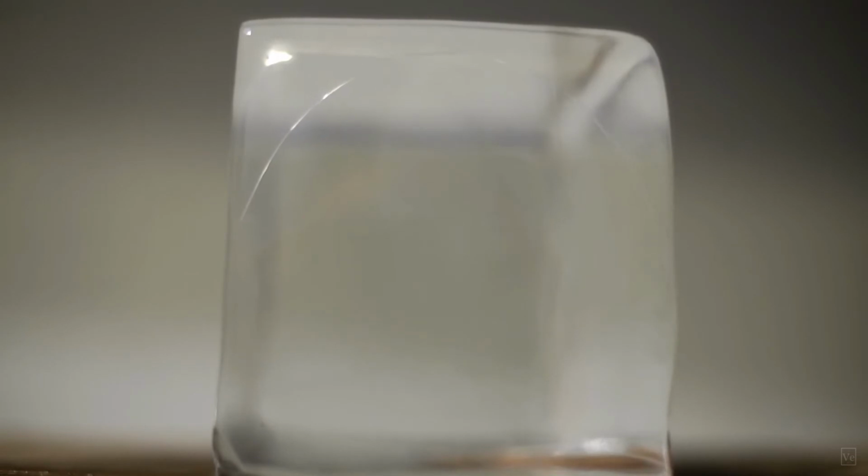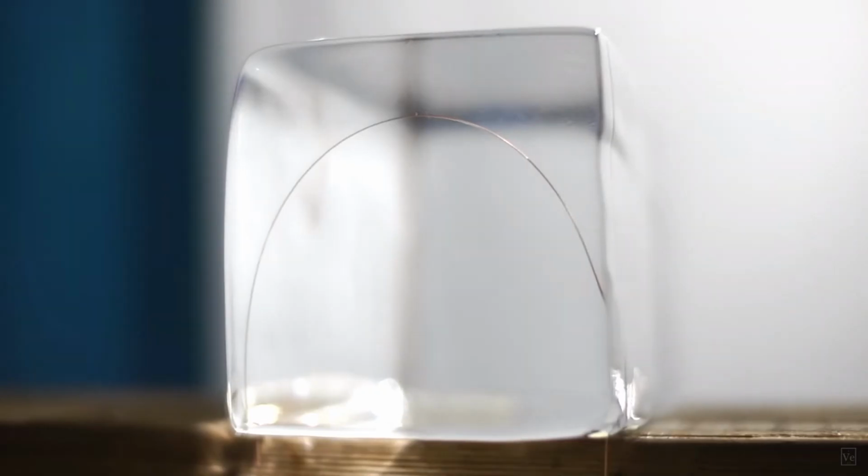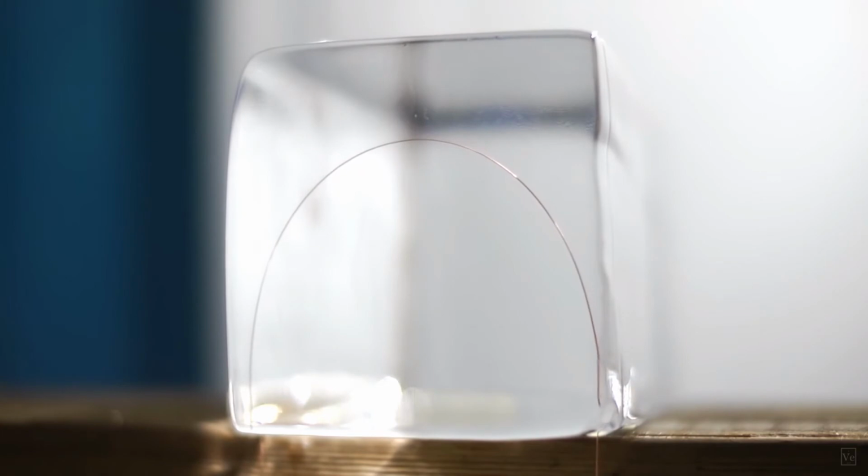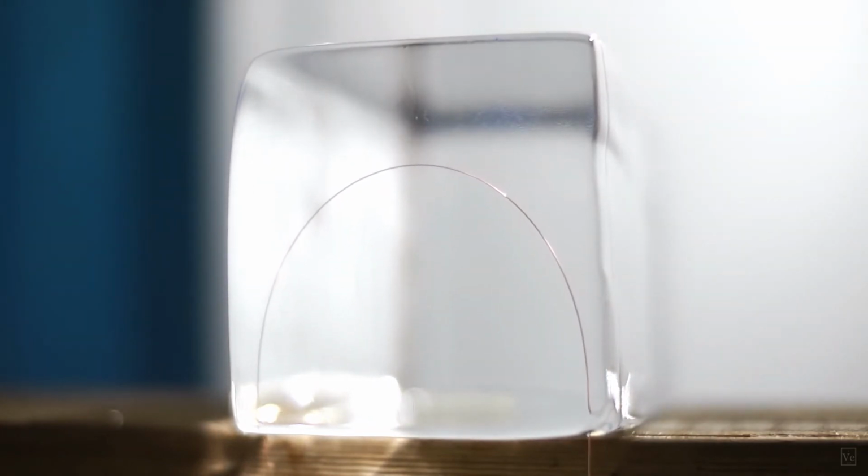So again, the ice isn't really melting. It's actually traveling through the block of ice. It's melting at the very edge of the wire, but it's immediately freezing right back.